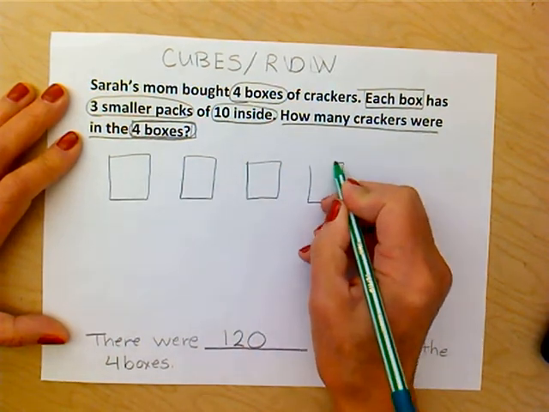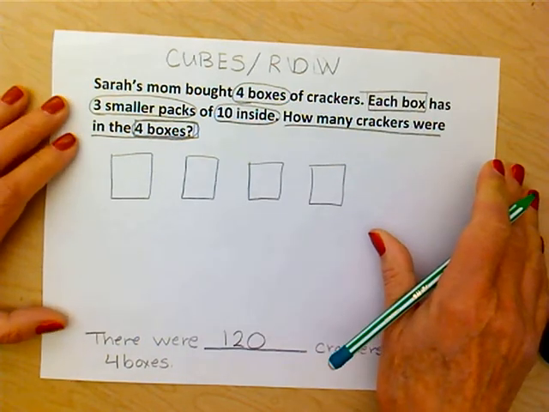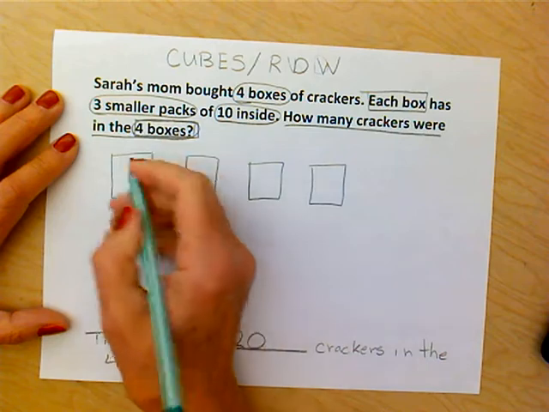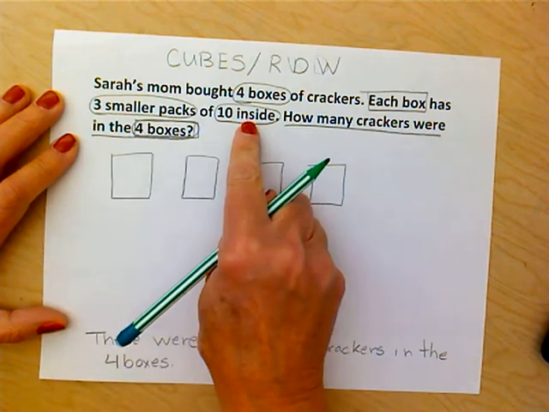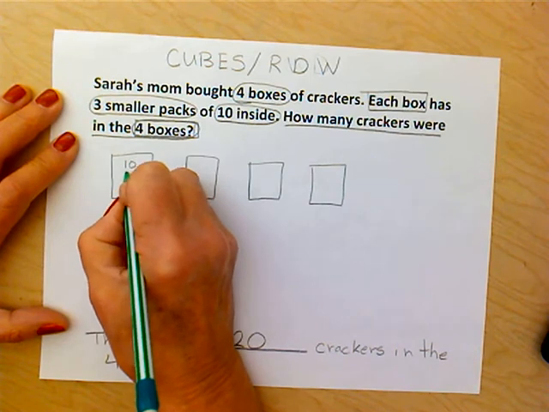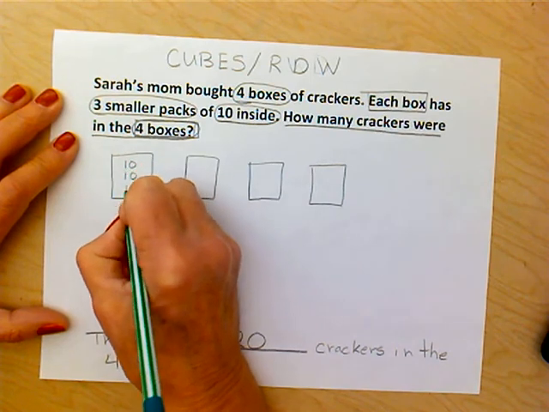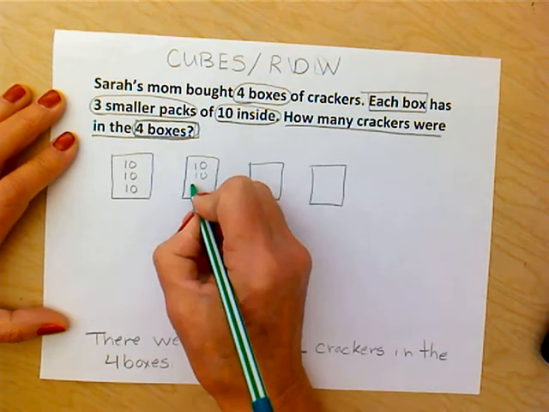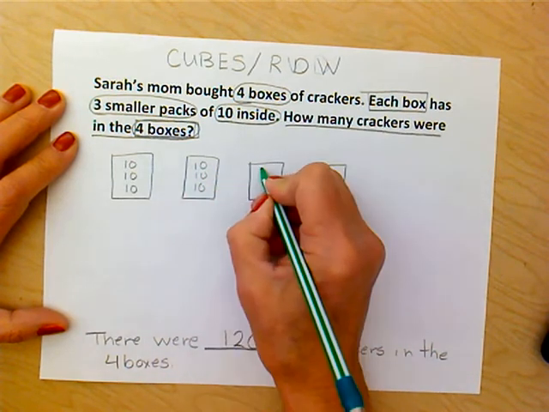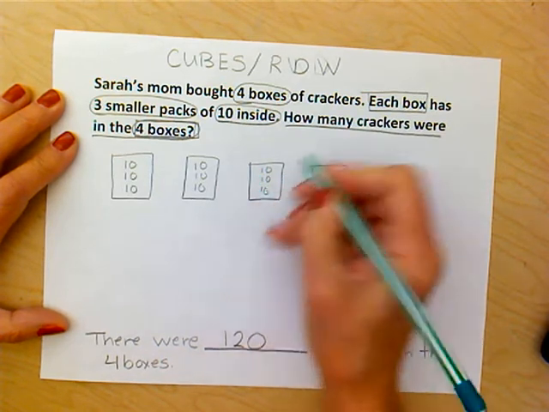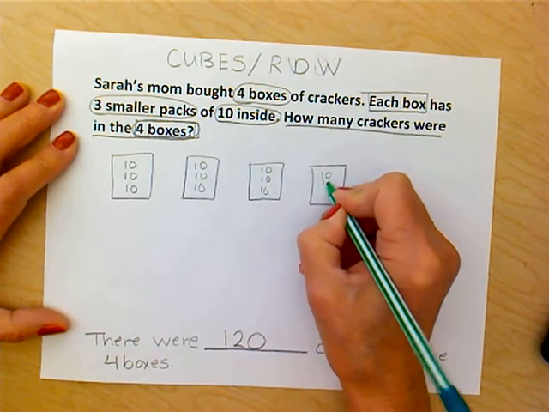There's my 4 boxes of crackers, and you might have done this a little different, but I do know that inside each of those boxes was 3 smaller packages that had 10 crackers in each package. So I said 10 crackers, 10 crackers, 10 crackers, and then I said 10 crackers, 10 crackers, 10 crackers, and so on through all 4 boxes.